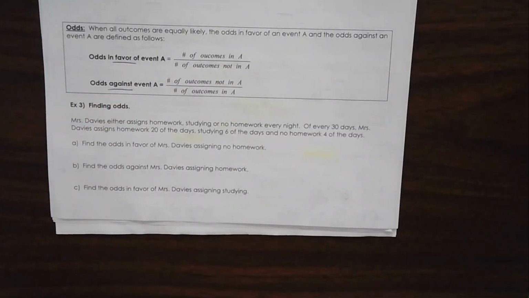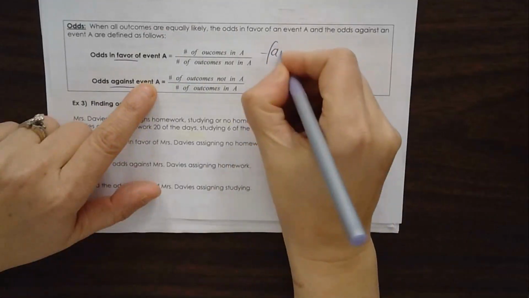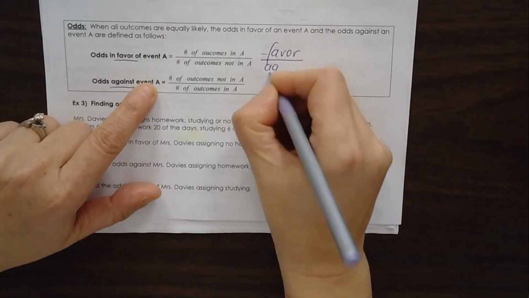What's the odds in favor of me picking a girl? 14 girls, and against is 16 boys, so we're going to have favor in the numerator over against in the denominator.